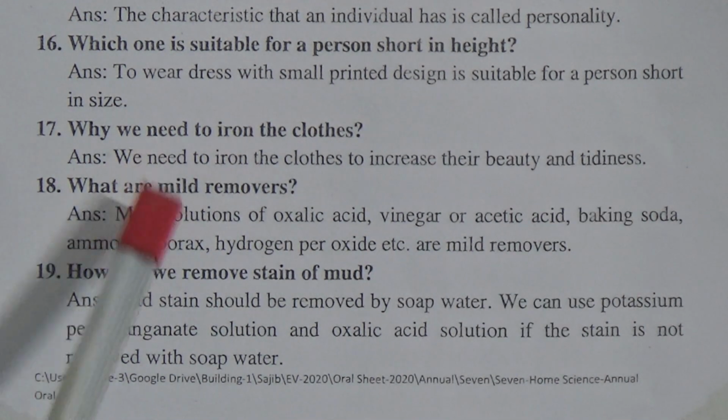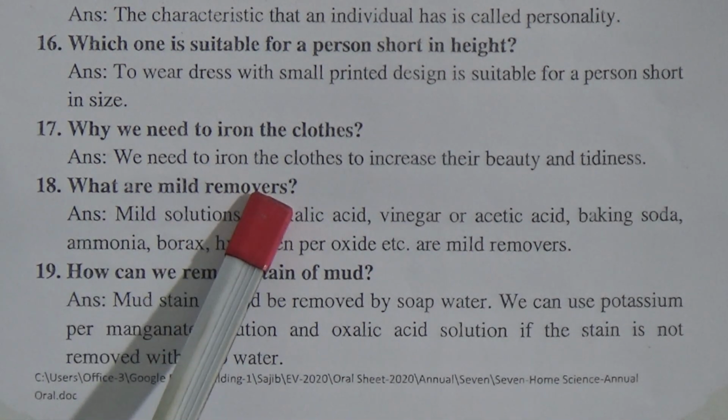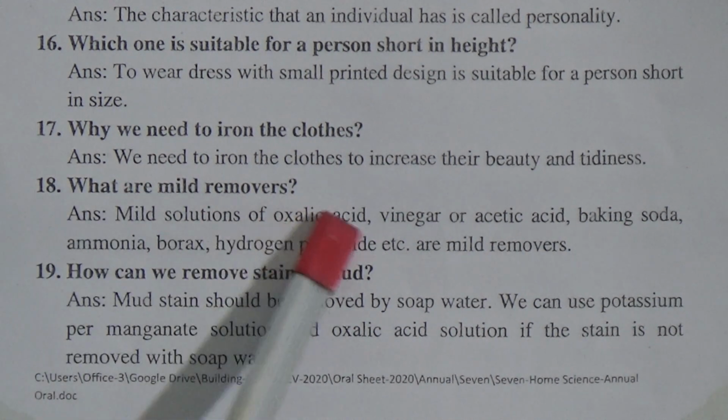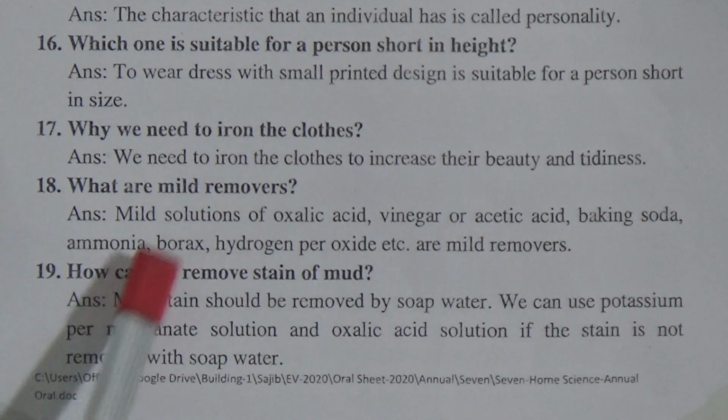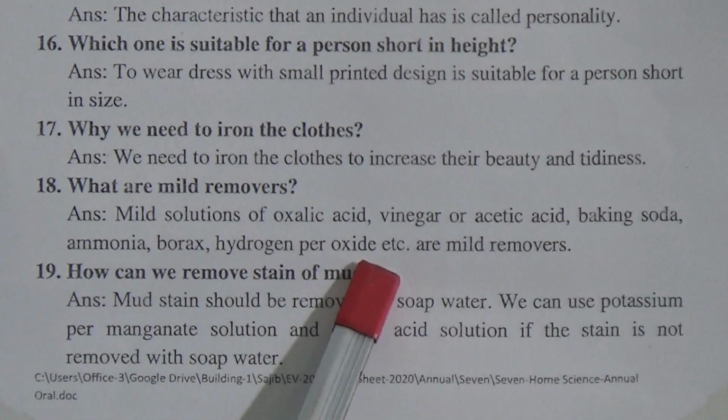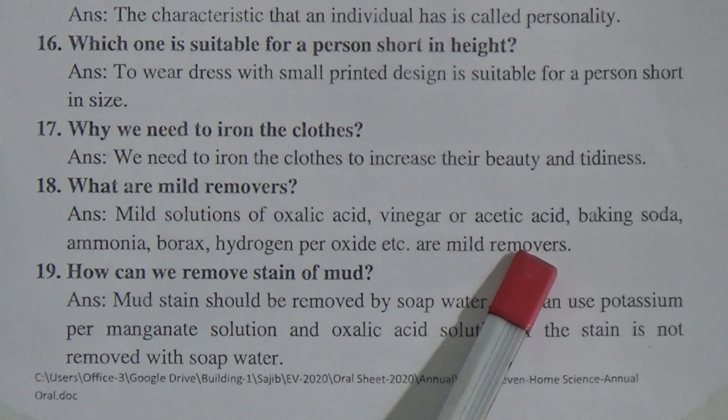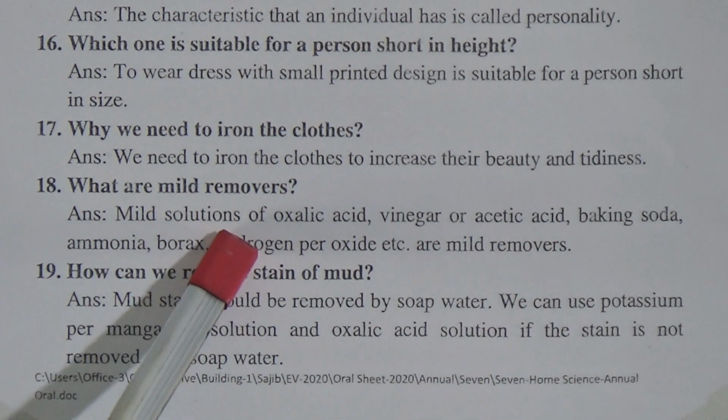Number 18, what are mold removers? Mild solution of oxalic acid, vinegar or acetic acid, baking soda, ammonia, borax, hydrogen peroxide, etc. are mold removers.